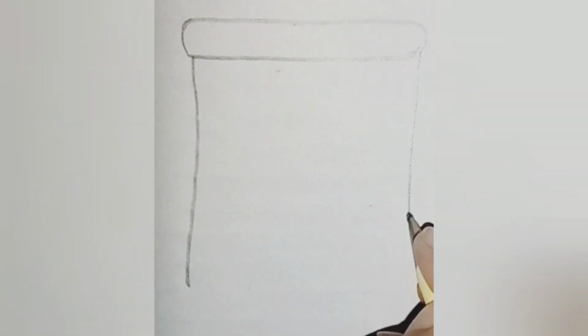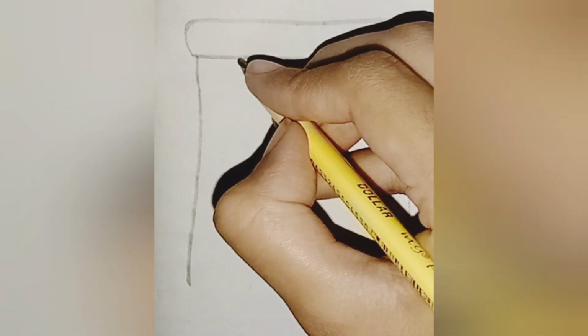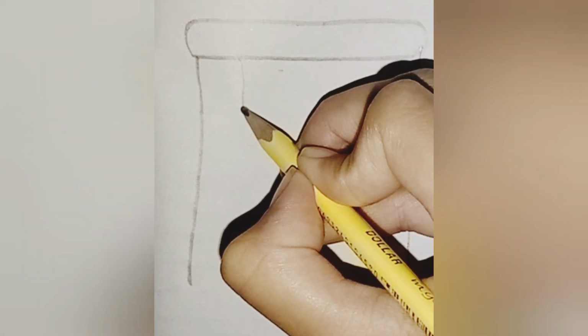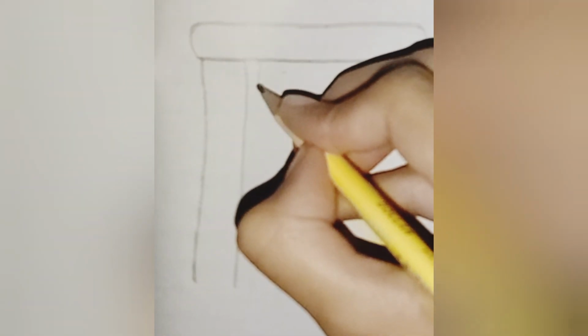Start by drawing a horizontal oval shape at the top. This will be the top surface of the cabinet. Then draw another horizontal oval shape at the bottom for the base of the cabinet.